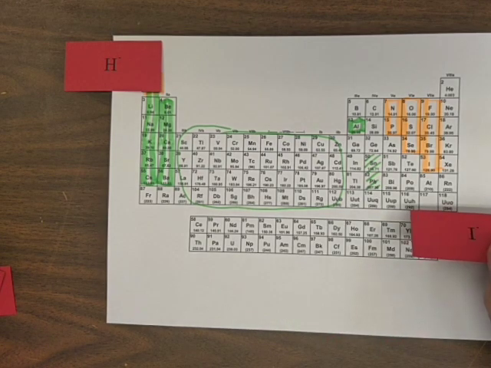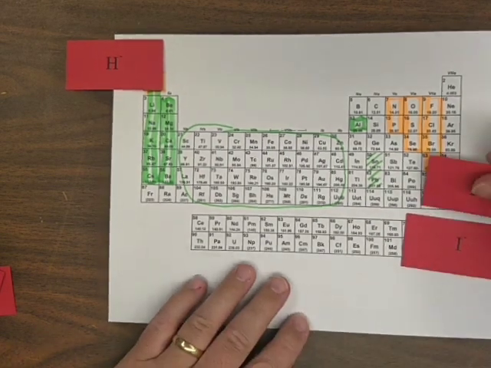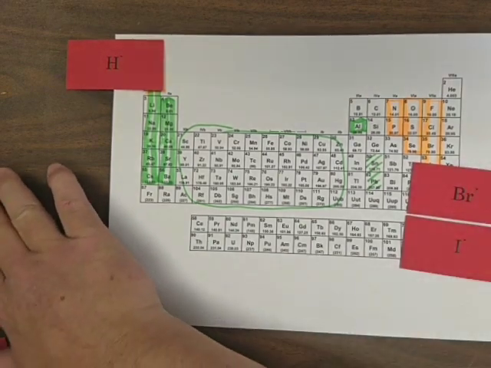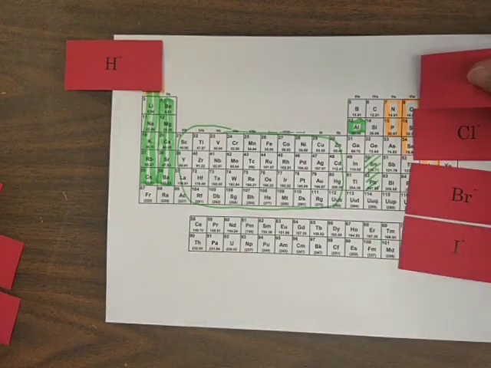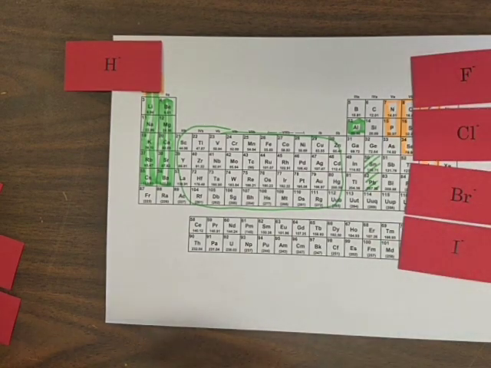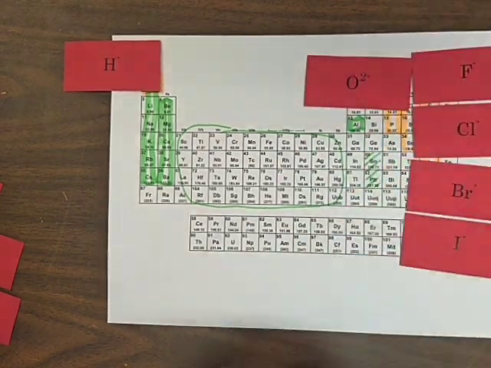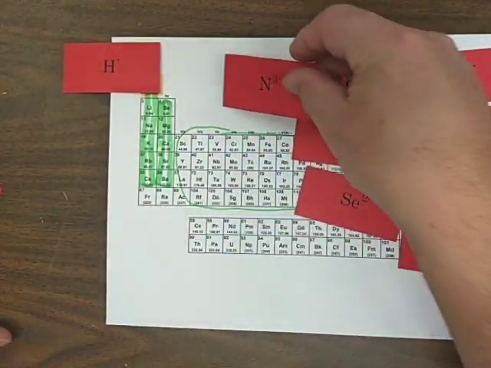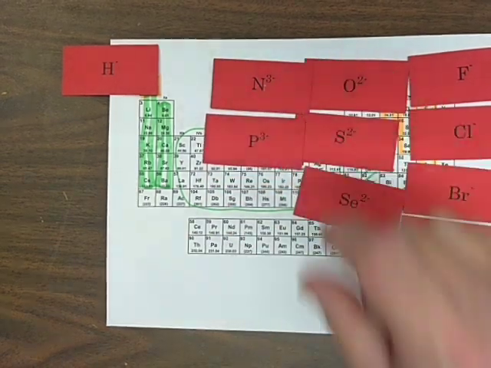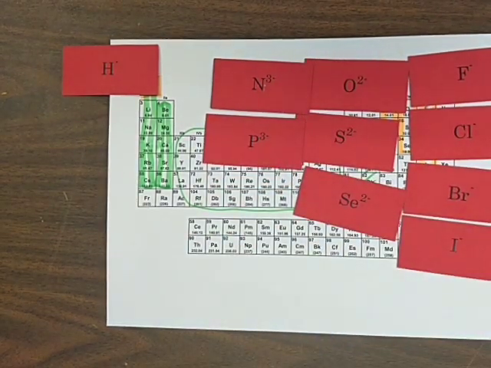Over on this side, we've got iodide, bromide, chloride, and fluoride, oxide, sulfide, selenide, nitride, phosphide. Okay, so that gives us 10 ions that we can get pretty easy from the periodic table.